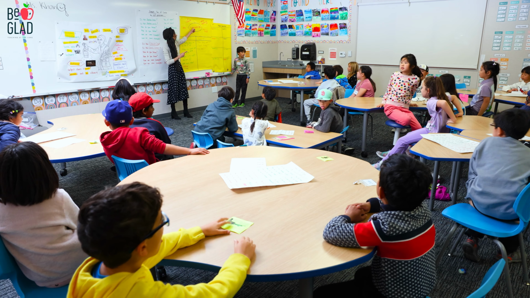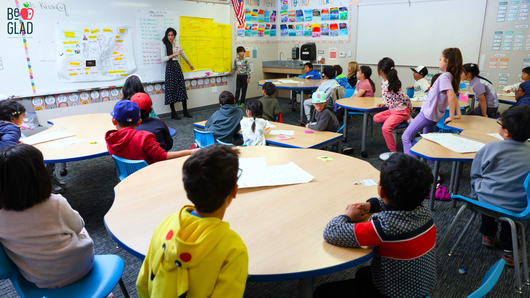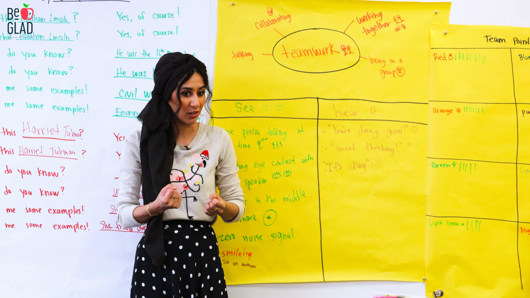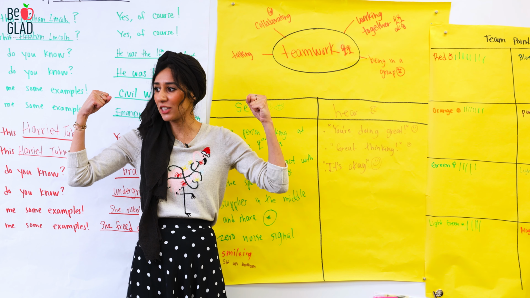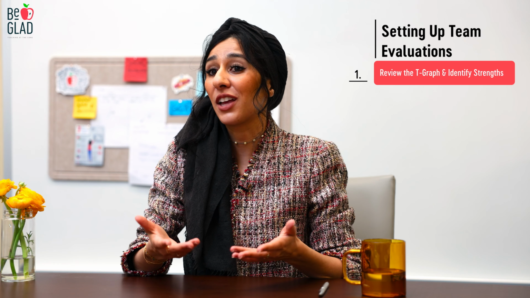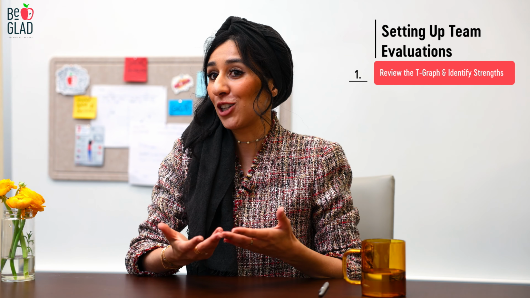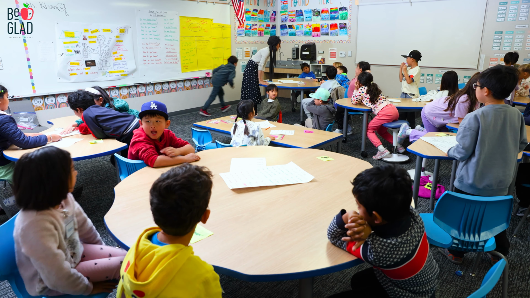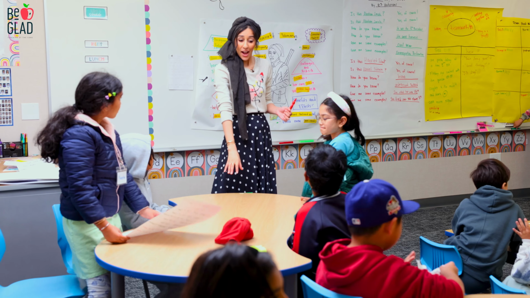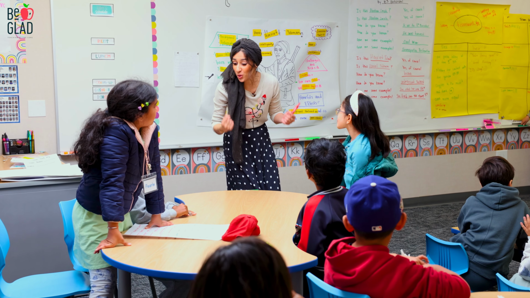As students work together, pause and bring their attention back to the T-Graph. Ask students, what did your team do well today? Which skill on the T-Graph did you demonstrate successfully? This can be a skill that's already listed on the T-Graph or one that students want to add to the living document. Have students engage in a 10-2 discussion to reflect on their strengths. Then invite teams to share out their responses.